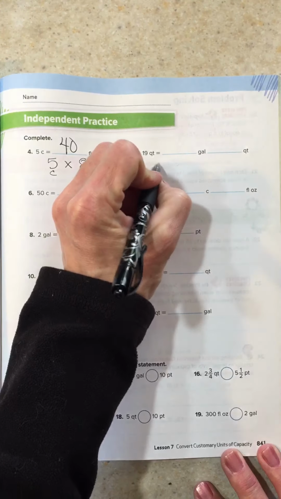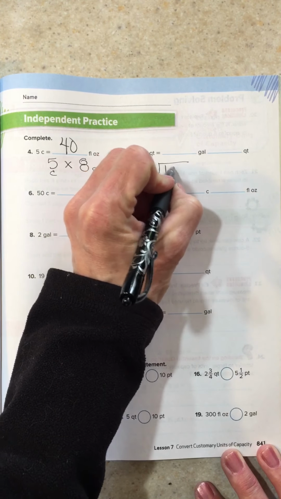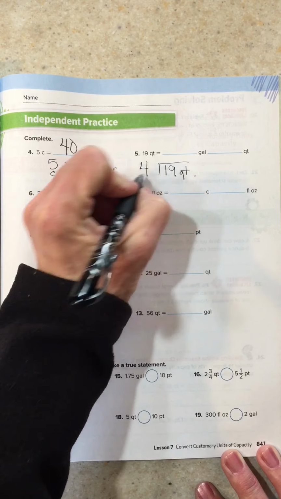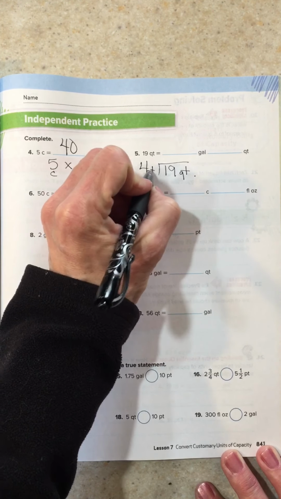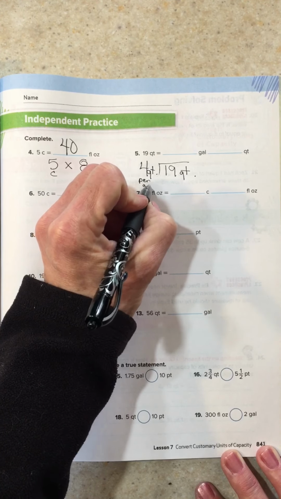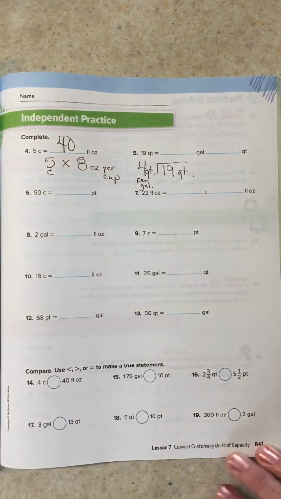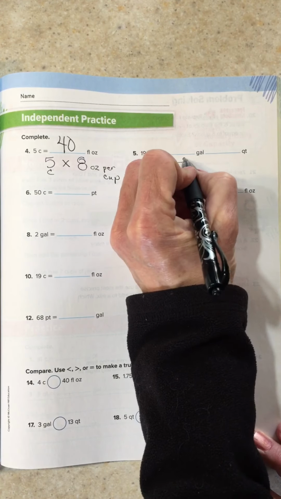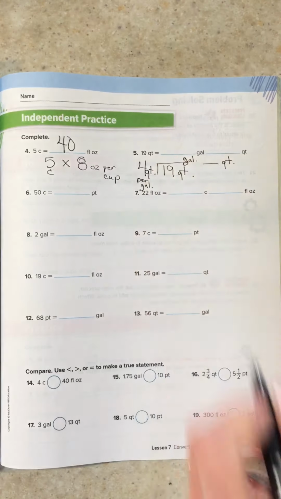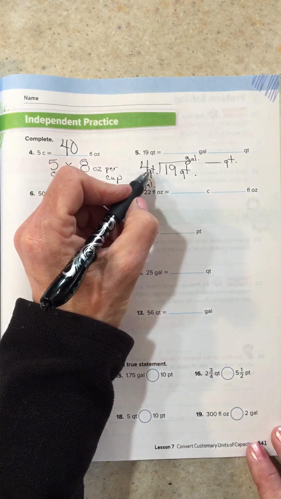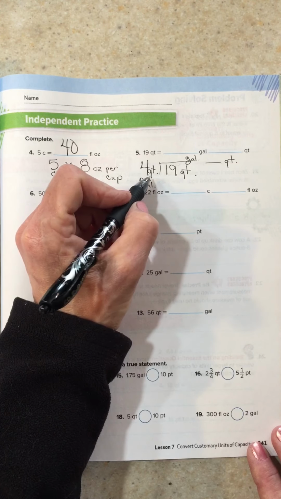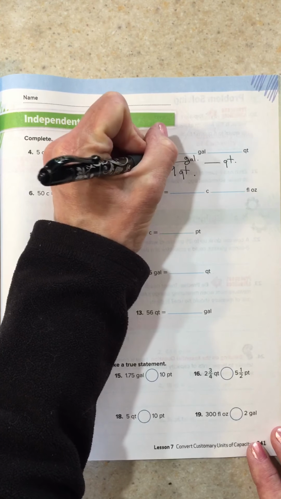So I'm going to do 19 quarts that are sitting there, and I like to label my work, divided by 4 quarts per gallon. That'll tell me how many gallons it is with a certain amount of quarts left over. Let's see. How many times does 4 go into 19? The closest fact I know is 4 times 4, which is 16. So I put my 4 on top.